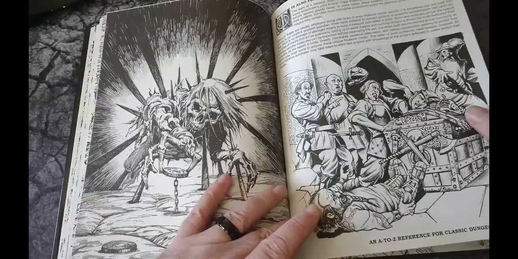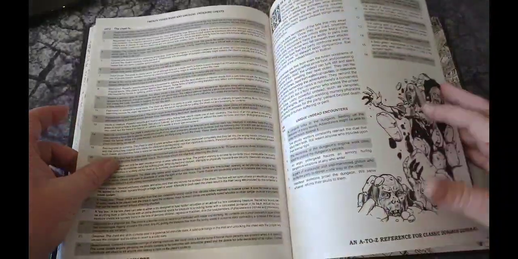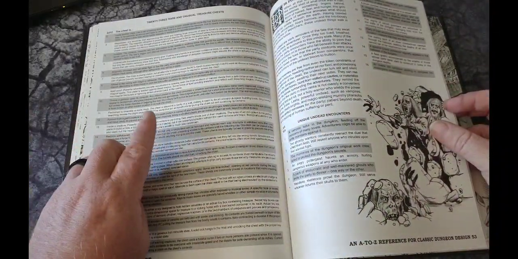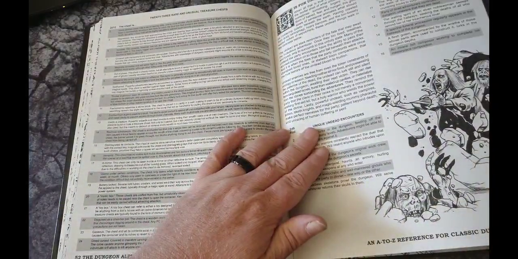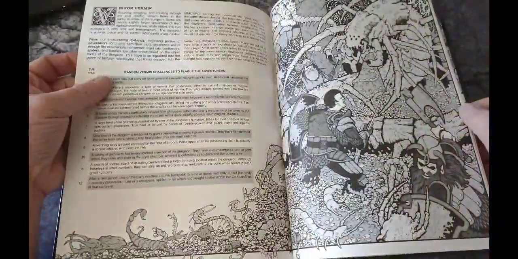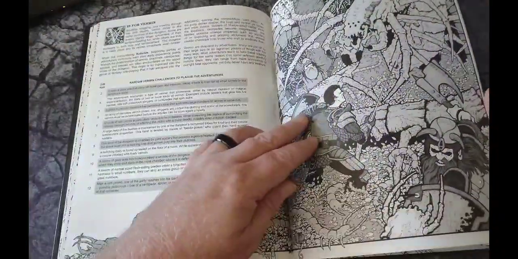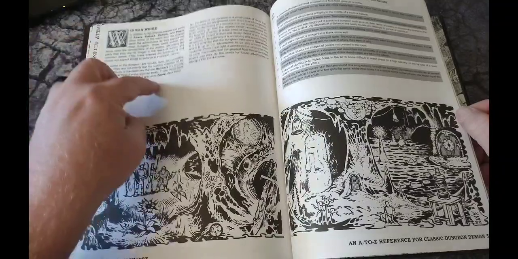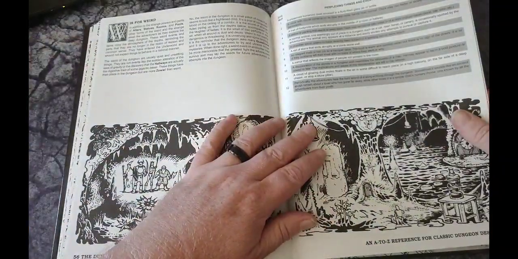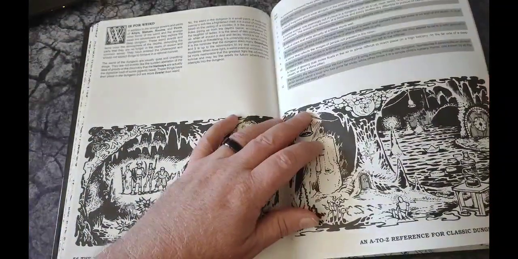T is also for treasure chest. And you've got 23 rare and unusual treasure chests. U is for undead. V is for vermin. W is for weird, and it's just perplexing things and events of a weird nature.